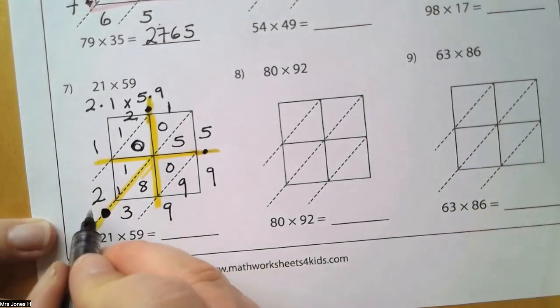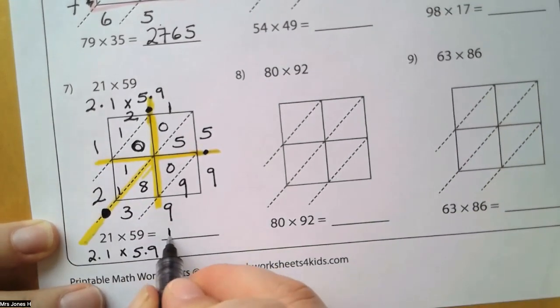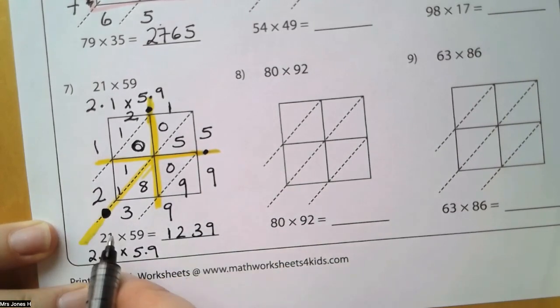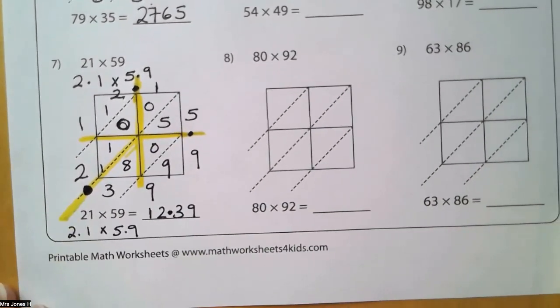So the answer is going to be 1239, but the decimal point is going to be between the 2 and the 3, just here. Have a go, see what you can do with the rest of the sheet.